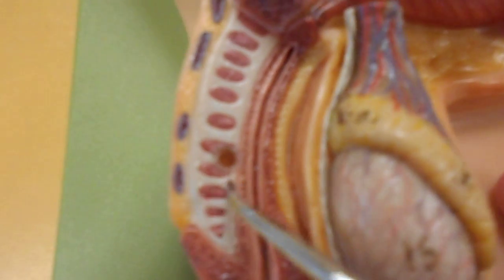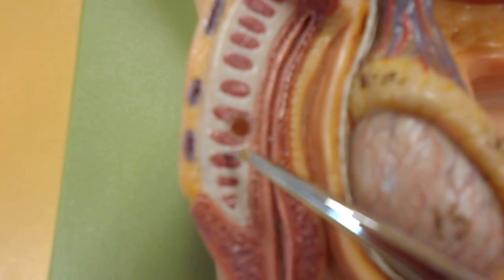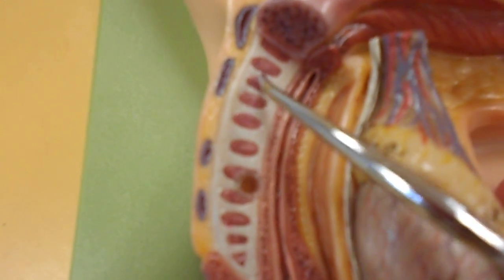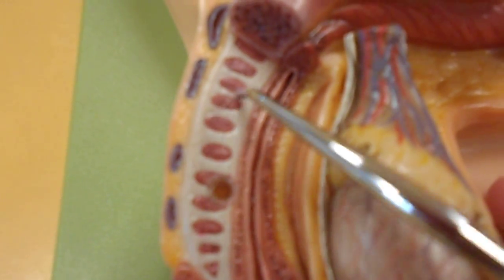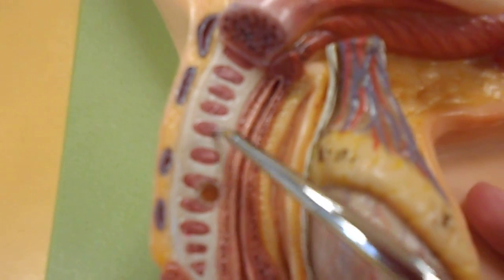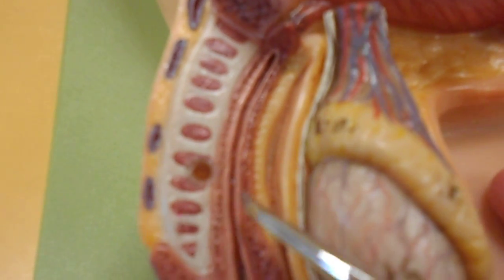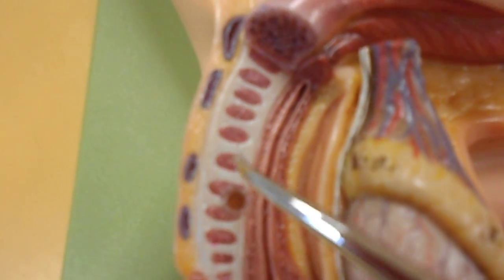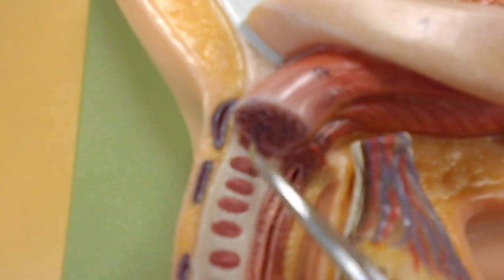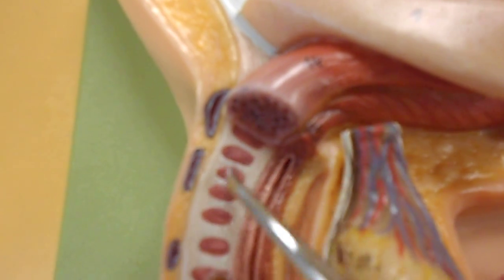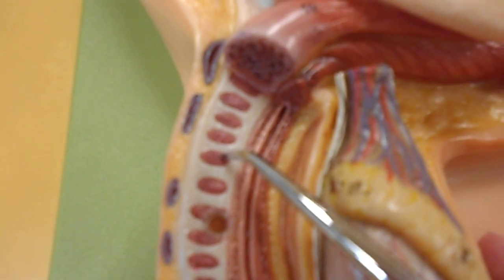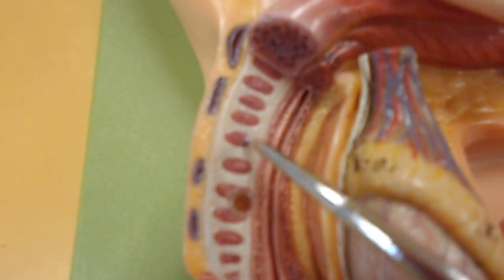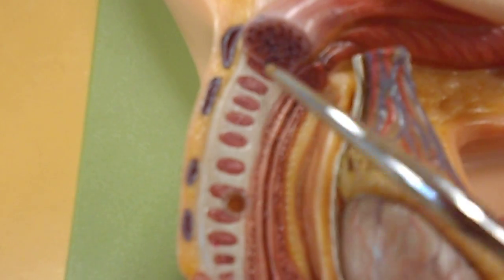The corpora cavernosa is this tissue here, where you see these cave-like cavities. So this is the corpora cavernosa, and there's two of those. That's why corpora is plural. There's one corpus spongiosum that encircles the urethra, and there are two corpora cavernosa. This is one corpus cavernosum, and this is another one on the opposite side. It would look identical to this. We're just seeing the medial surface of it. So these are the corpora cavernosa.